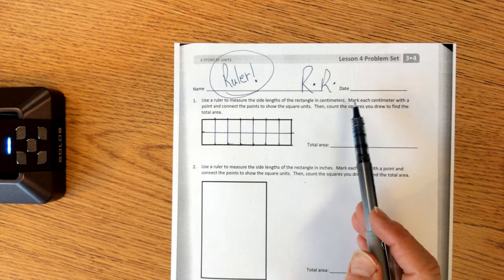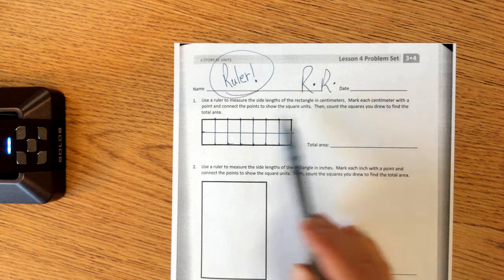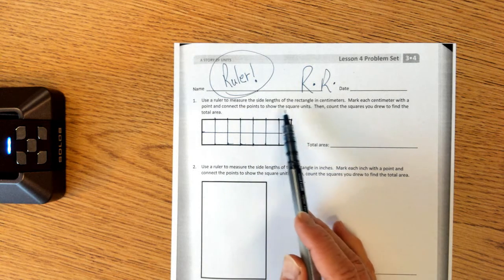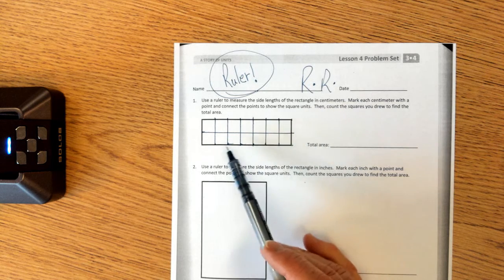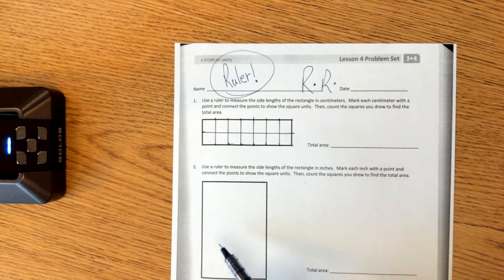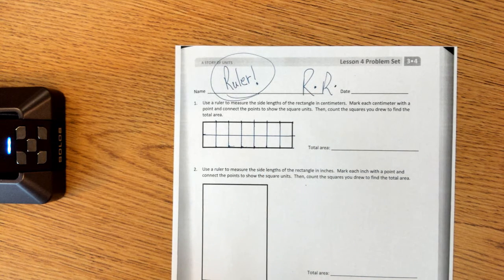So let's see what we did here. Mark each centimeter with a point. Yeah, I called that a dot. And connect the points to show the square units. All right, we did it. Then count the squares you drew to find the total area. Well, the squares are right there. This is the easy part.